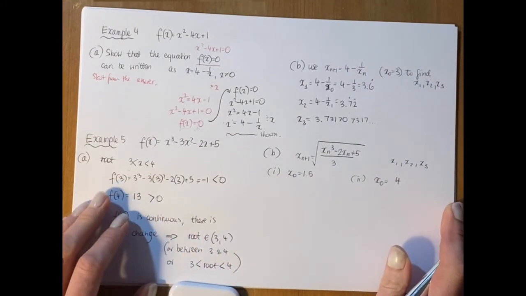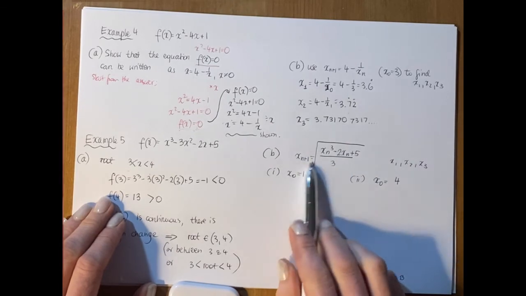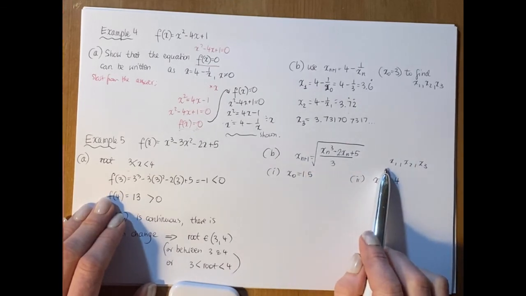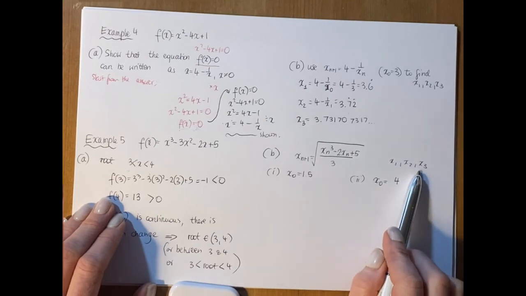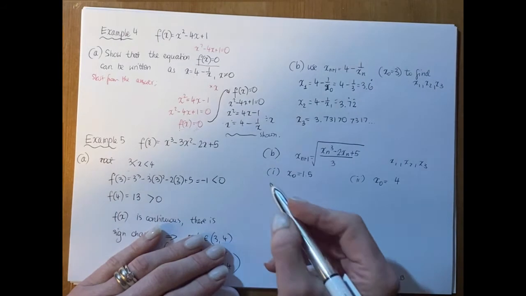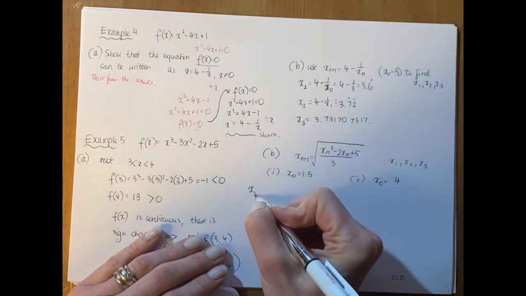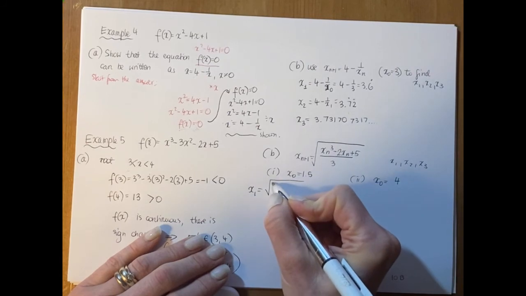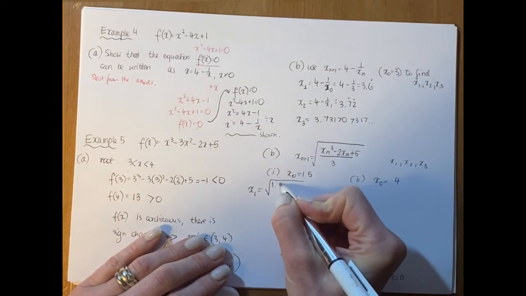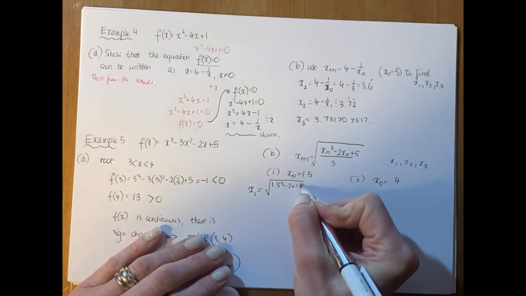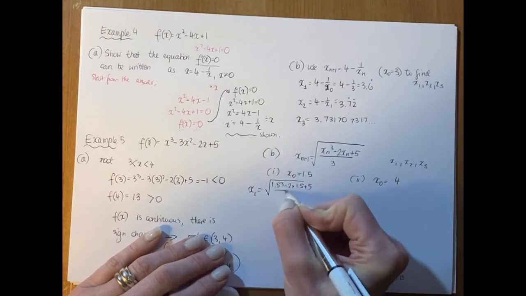Okay, so for part B, we're going to use this rearrangement to calculate the approximations x1, x2, x3 if our starting value is 1.5. So we're going to find x1. Like I said before, I like to substitute it at least once, so it's 1.5 cubed minus 2 times 1.5 plus 5, over 3.